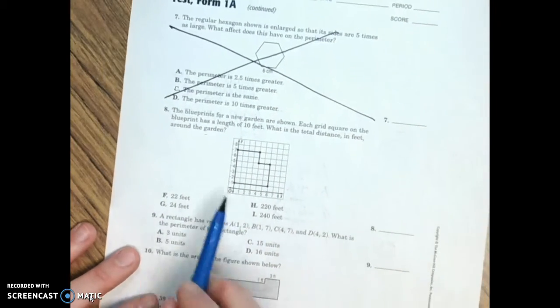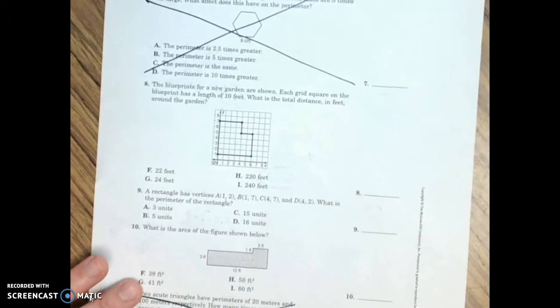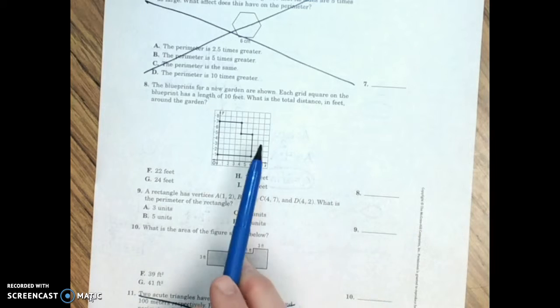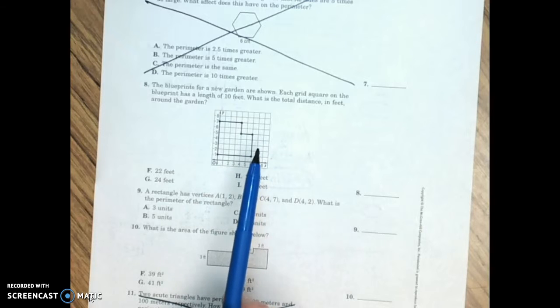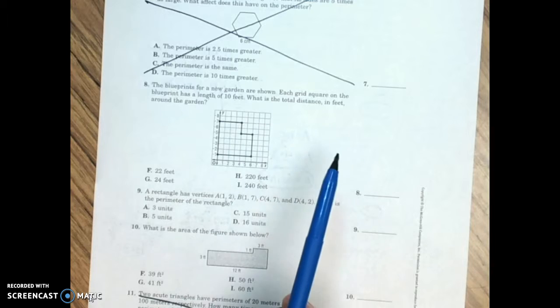Flip it over. We're not doing 7 because we didn't do changes in dimension. But we're doing number 8. The blueprint for a new garden is shown. Each grid square on the blueprint has a length of 10 feet. So on paper, this is the size, but if we put it on the actual ground, it's going to be 10 times bigger.